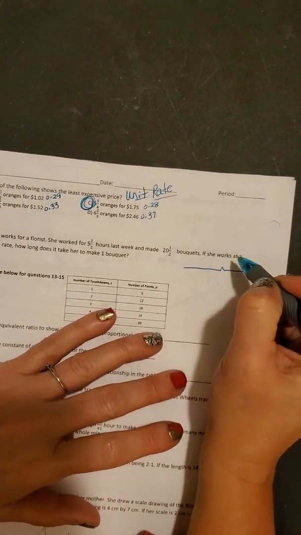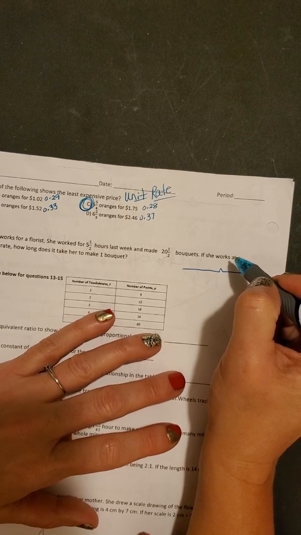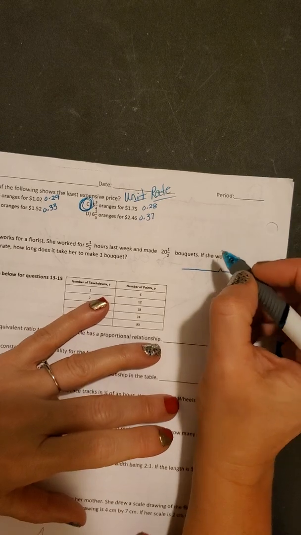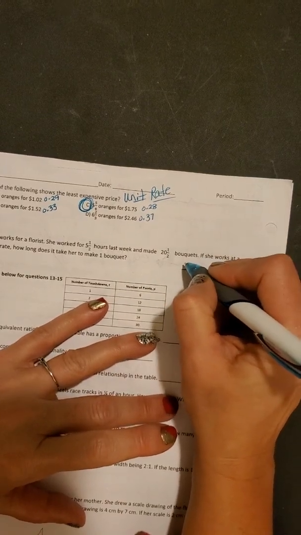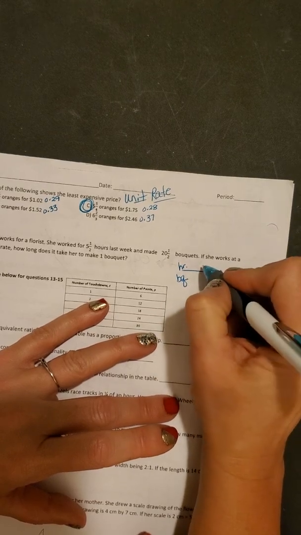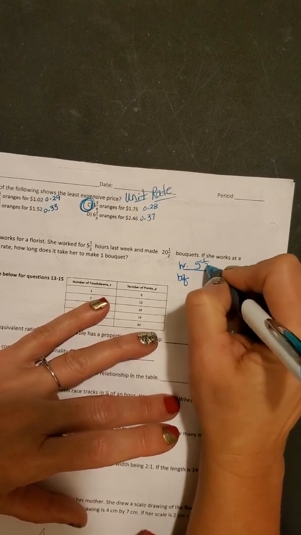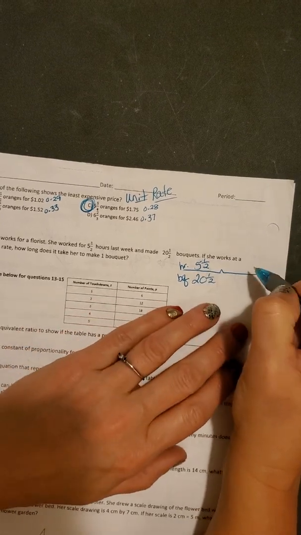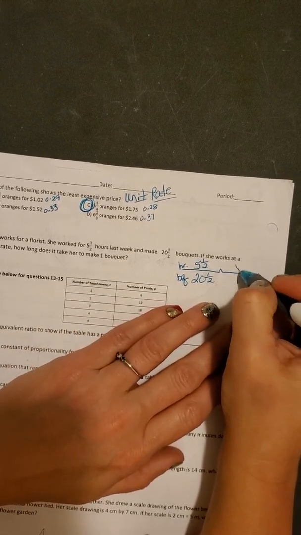She works 5.5 hours and made 20.5 bouquets. How long does it take her to make one bouquet? So, hours per bouquet.